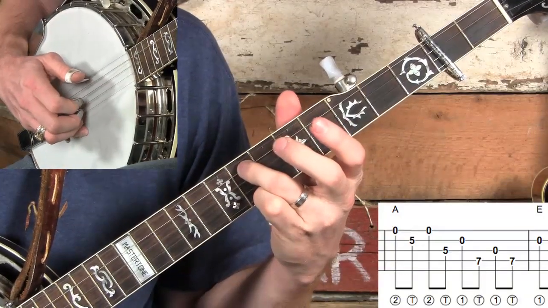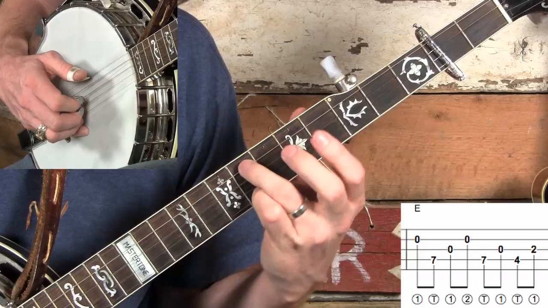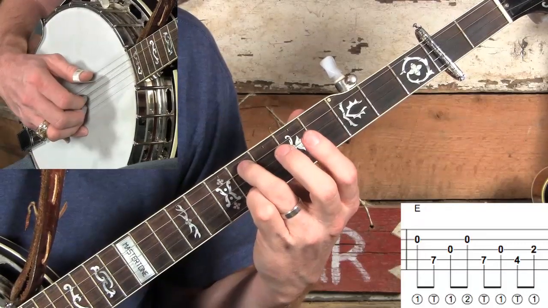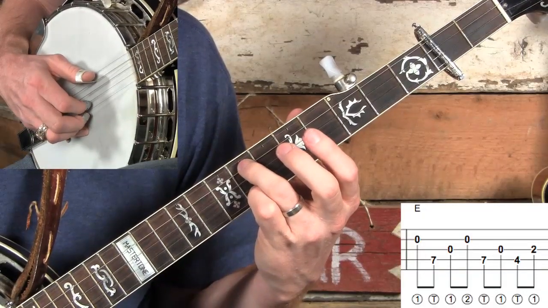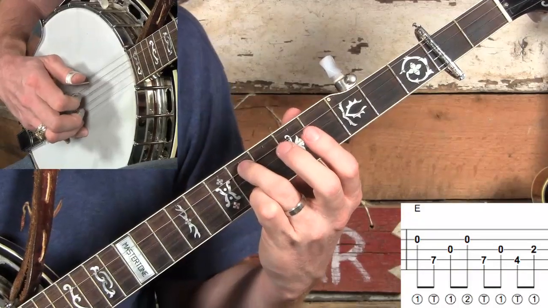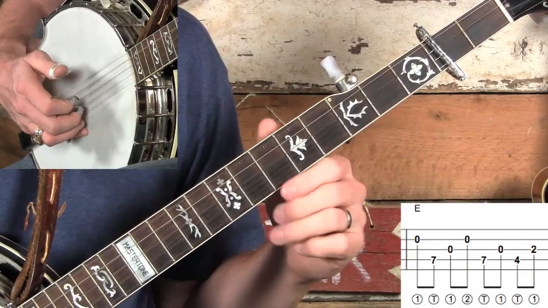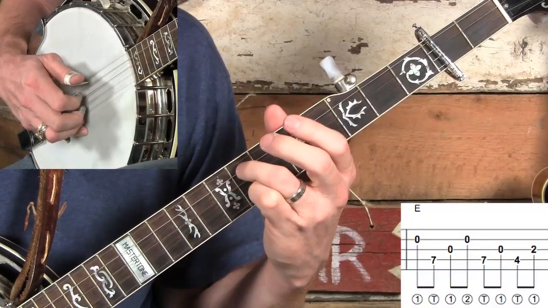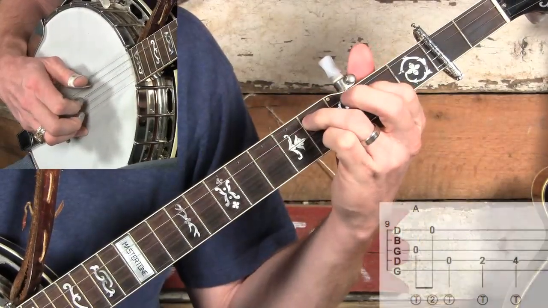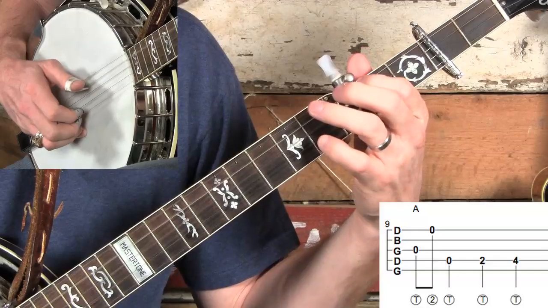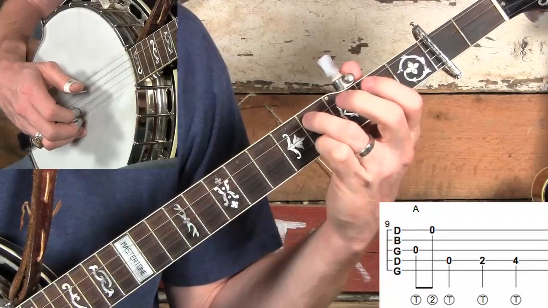Okay, then we're going to do one of these inside rolls in measure 8 that I was talking about. Be sure and pay attention there to your right hand fingerings. Right there, that 4th note, we're going to be playing that B string with our middle finger. And then we're back into the A part again.